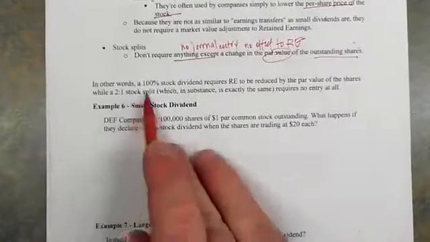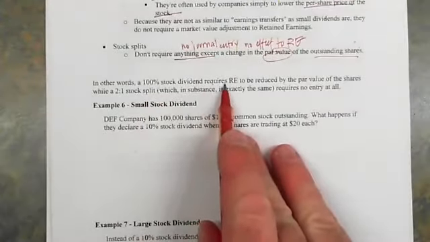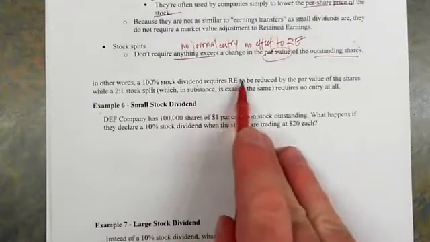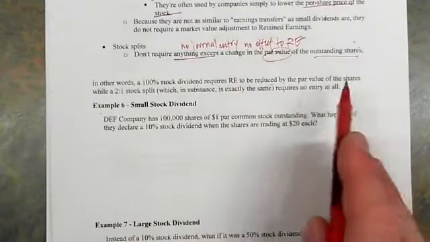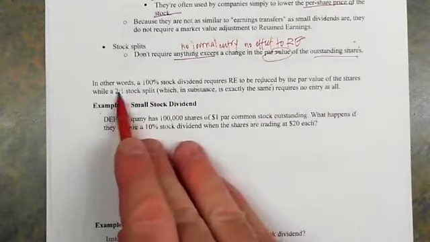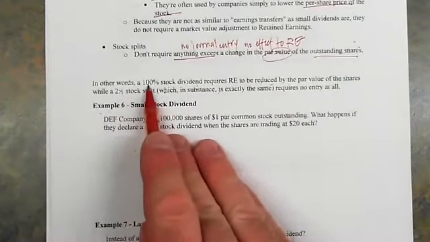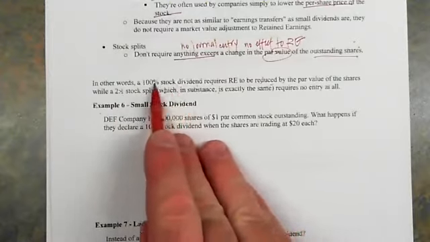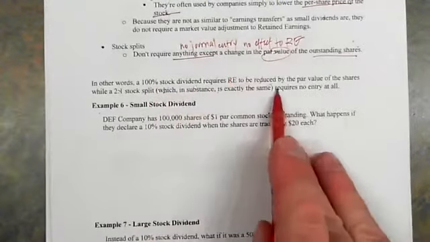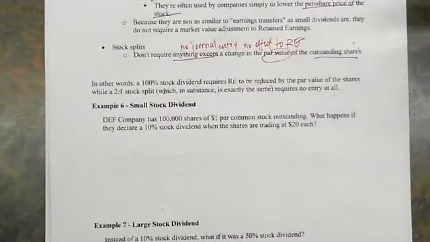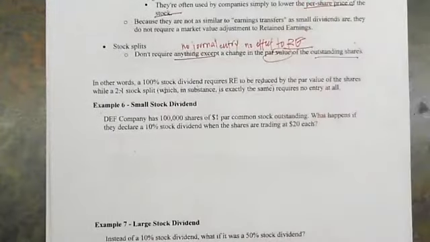So if we have a 100% stock dividend, a stock dividend is going to require retained earnings to be reduced by the par value of the shares, while a 2-for-1 stock split, which is the same thing because we're doubling the number of shares, just like a 100% stock dividend would double the number of shares, requires no entries at all. And so a stock split has, again, a very admirable attribute to firms because they don't have to reduce retained earnings after they split their stock.